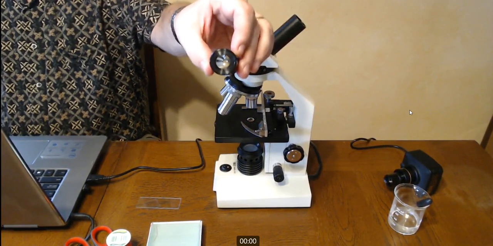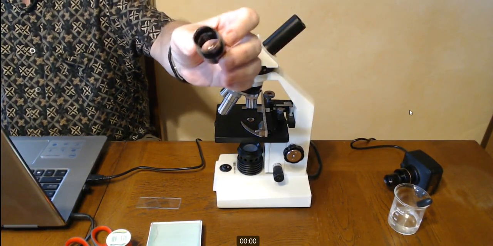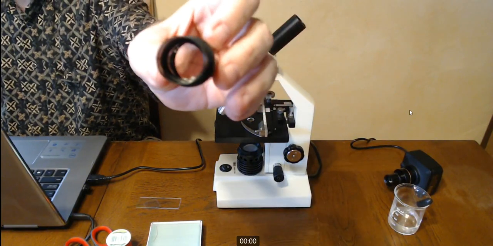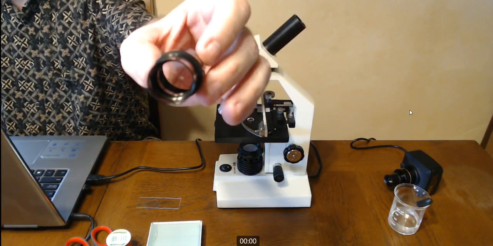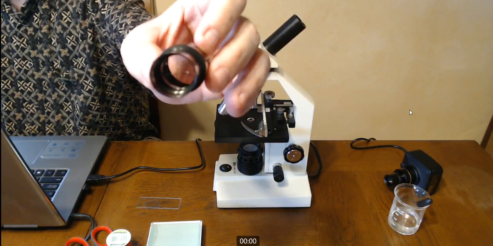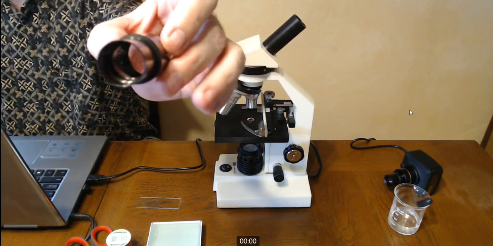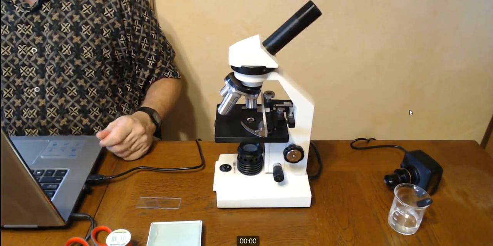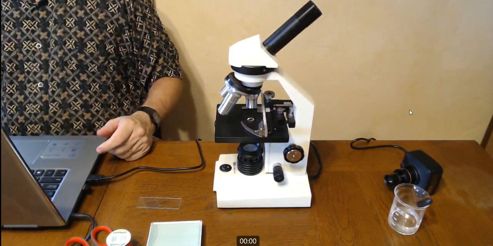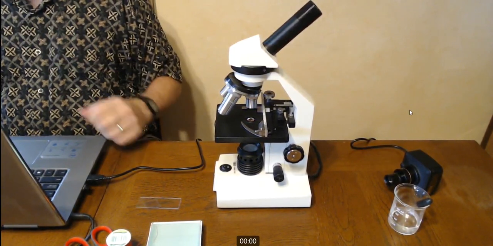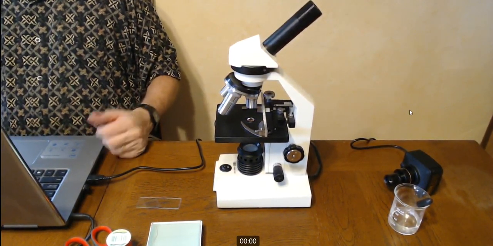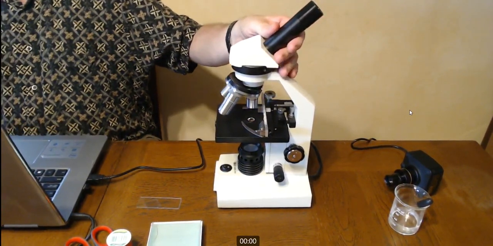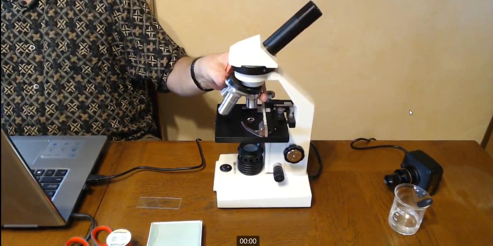So that's the piece you look through. If you look, I wonder if you can see it here, in there you see a little line. That line is a pointer, and that pointer will appear on all your slides when you look through it, so you can use that to point out things to other people. With my camera it will not have the pointer, so we won't see that. So that eyepiece goes into the tube here, the body tube, works its way into the head, into the objectives.